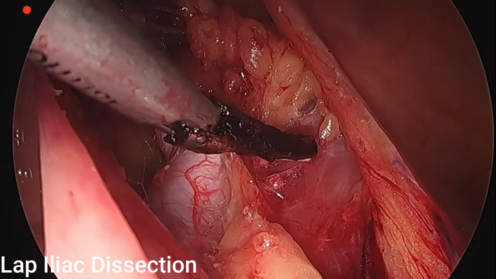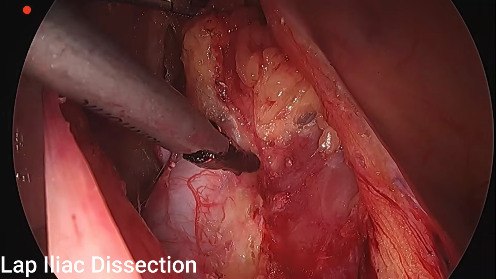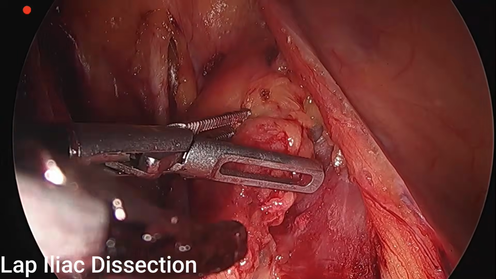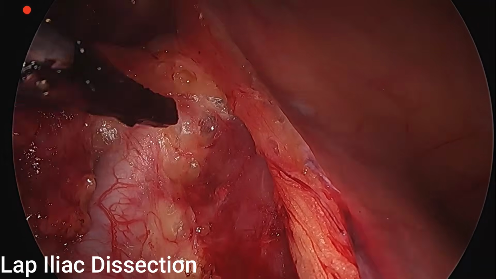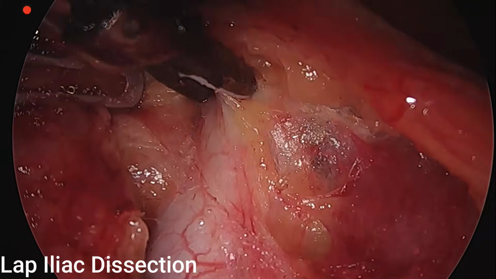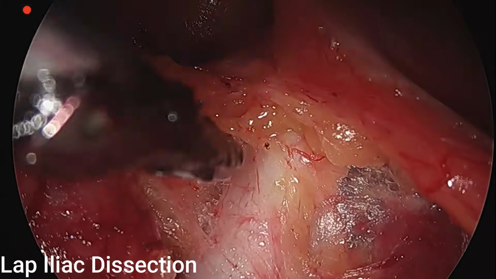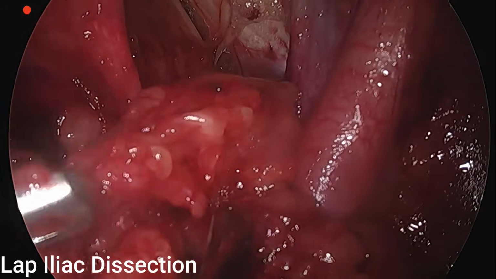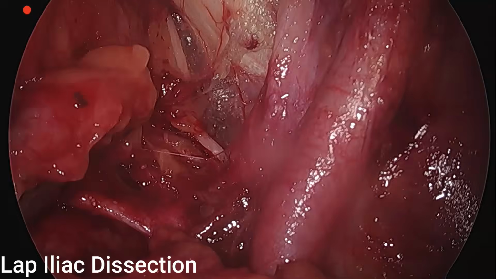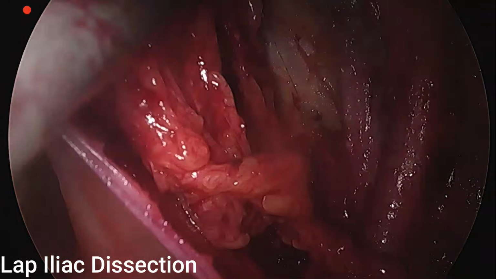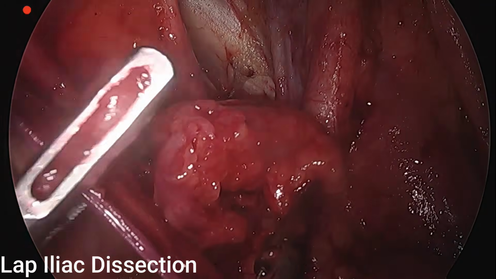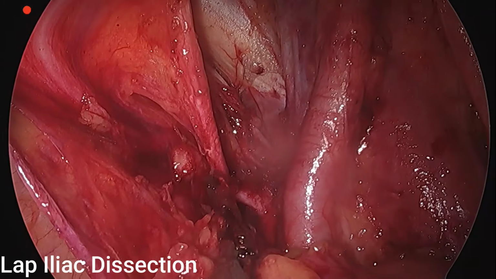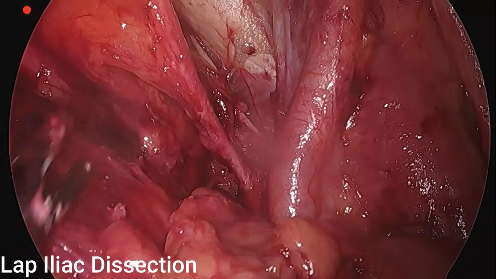Once this is done, a standard pelvic node dissection is begun from the external iliac artery, respecting all the boundaries, that is the genitofemoral nerve laterally, the deep circumflex iliac vein distally, and the common iliac proximally. You can see all the nodes from the obturator fossa removed, along with preserving the obturator nerve, and the pubic bone is completely exposed. This is the last step, and the specimen is kept in an endobag and it is extracted via the 10 mm port by expanding the 10 mm port, and the ports are closed.